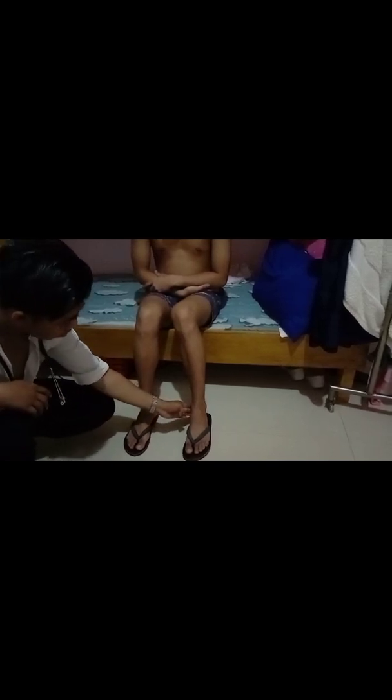Now let's check his lower extremities, his legs. As you can see, there are no lesions, there are no abnormalities, and his legs are very warm. That's good. Let's palpate his tibia bone here to check for edema. Okay, the left side. Okay, it's good. And now let's check his bone here. Okay, there's no sign of edema.